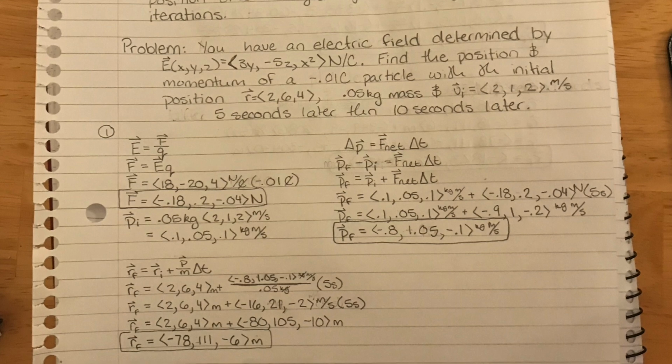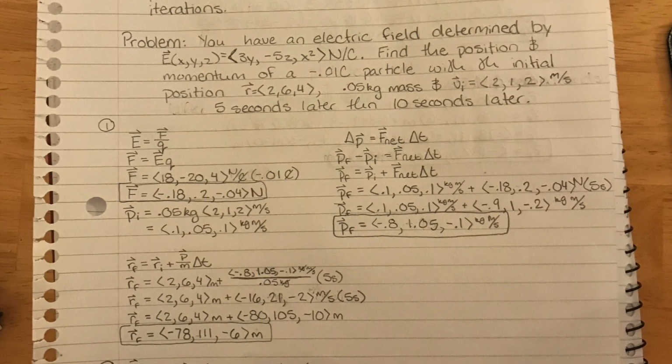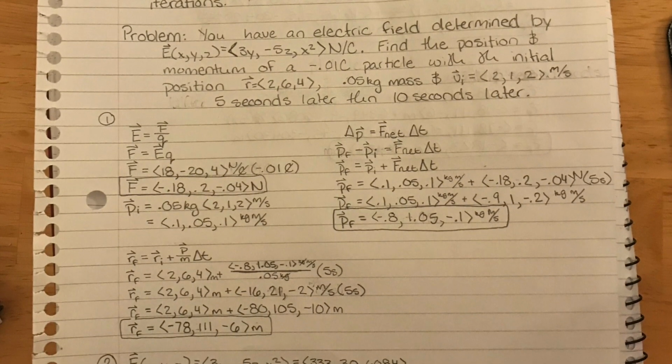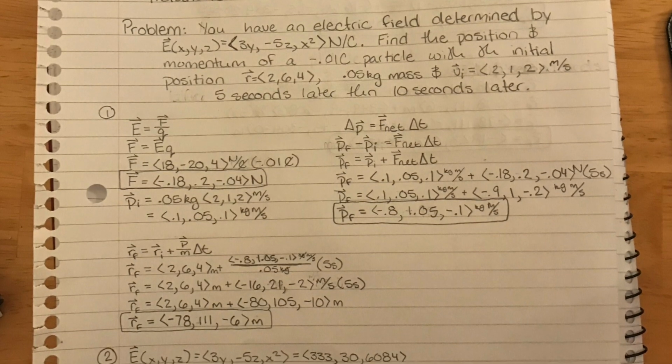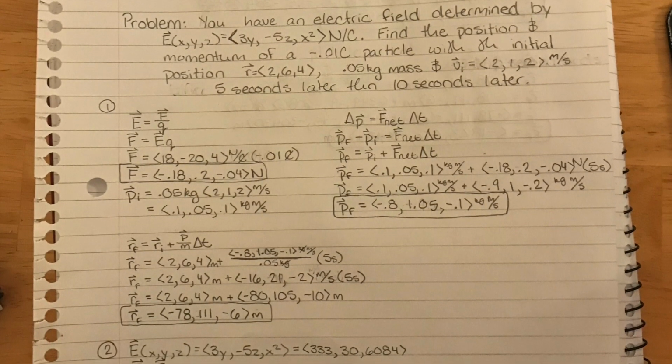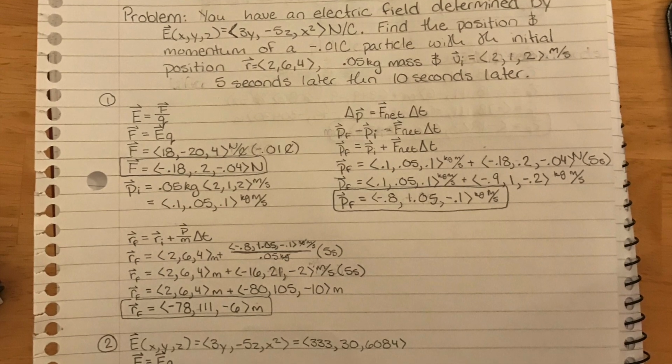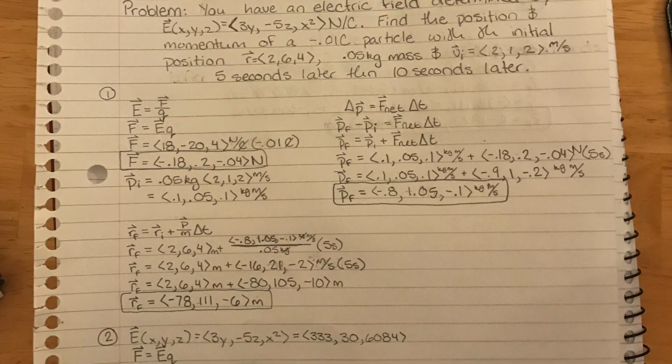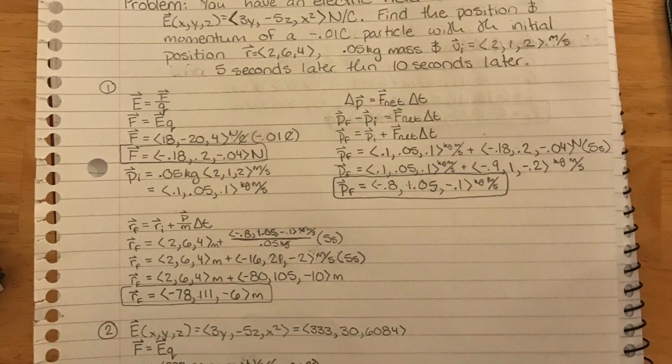Then we multiply the components of the force by 5, getting -0.91 and -0.2 kilograms meters per second. Then we add that to our initial momentum to obtain the momentum of the particle after 5 seconds, which was -0.8, 1.05, and -1 kilograms meters per second.